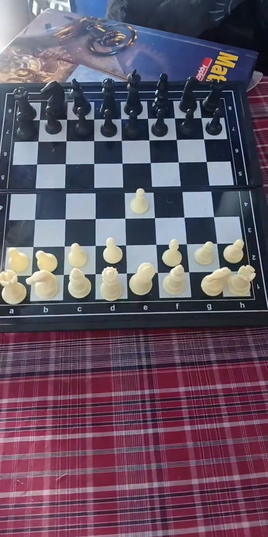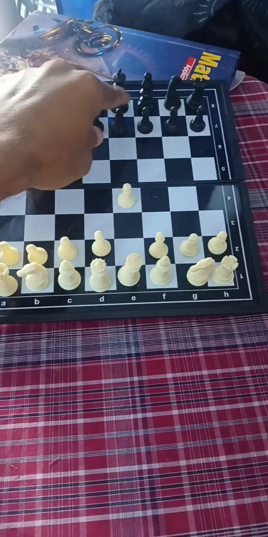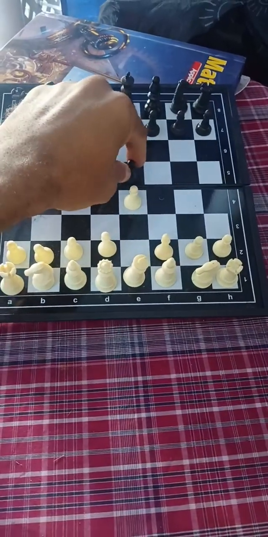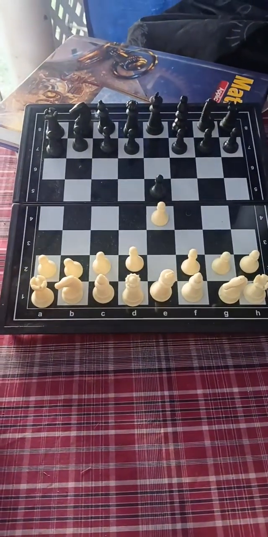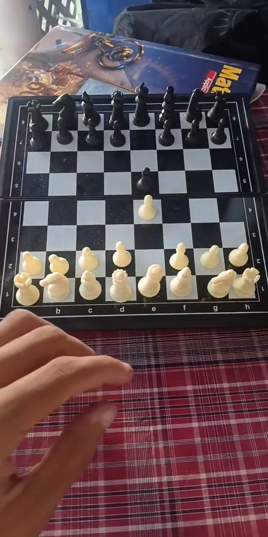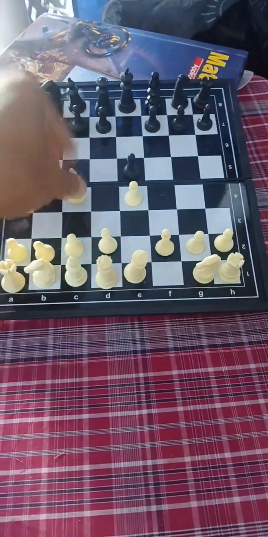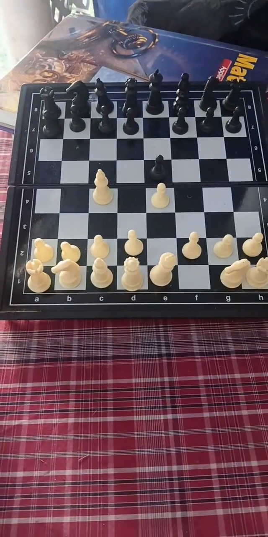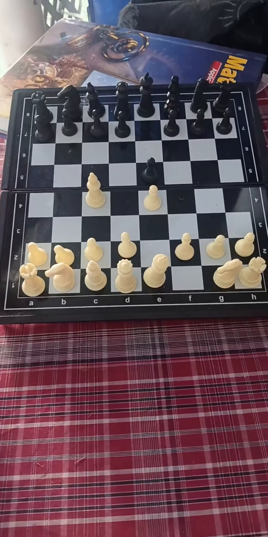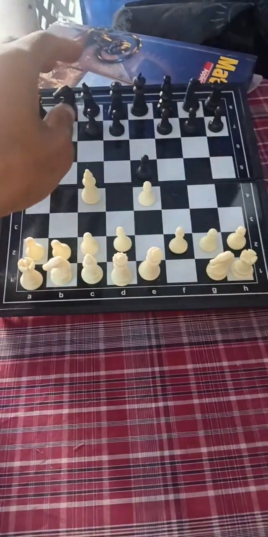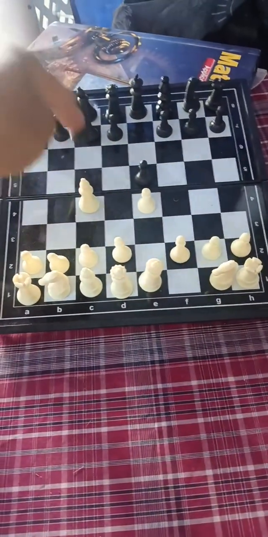That would be E2 to E4. Then this would be E7 to E5. And then I'm literally trying to remember the line that my opponent used. Oh well, I went with bishop's opening. Right? So we went F1 to C4. I believe. Yeah, that's not it.